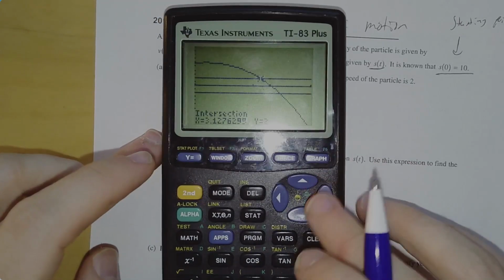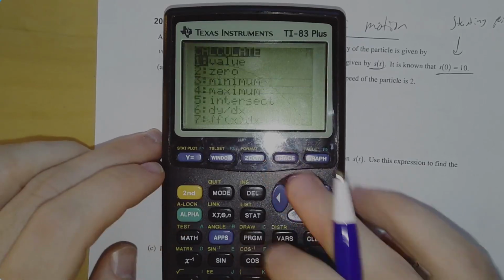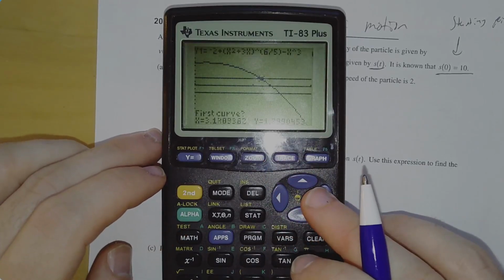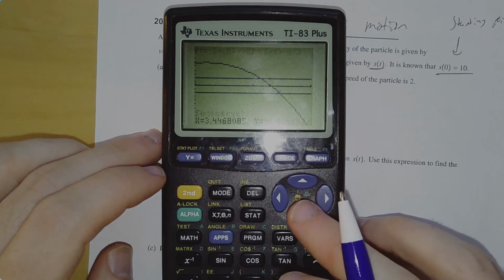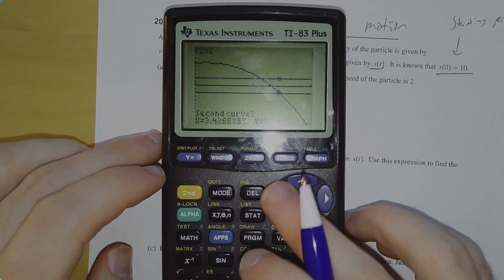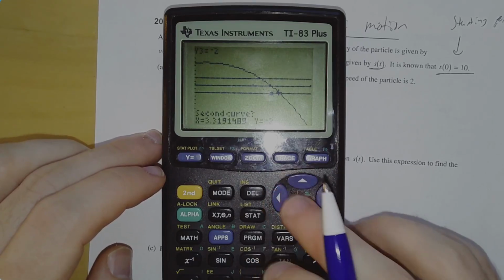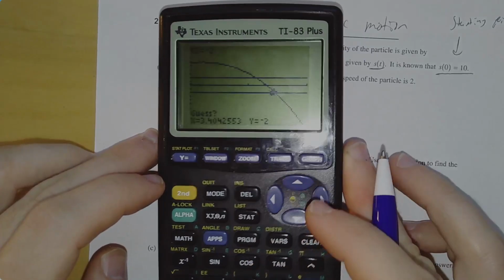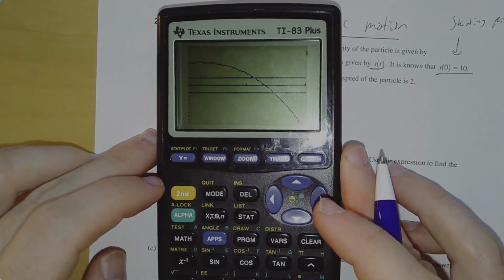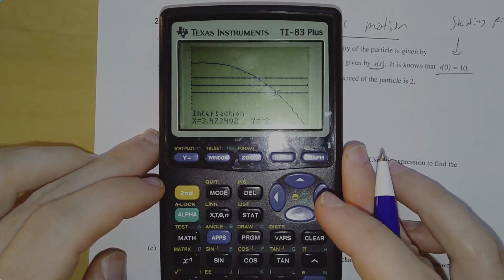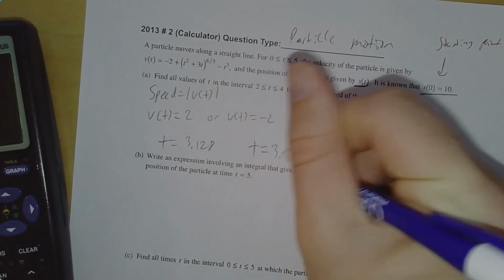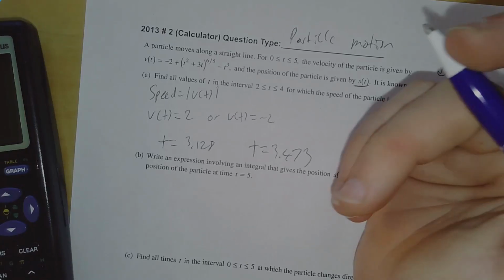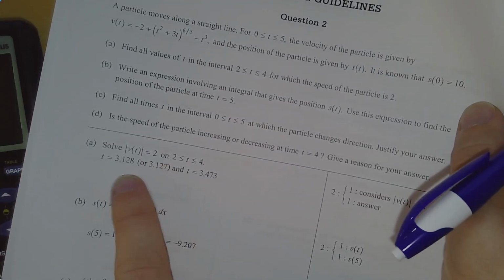Oh, okay, I didn't like that. Let me try it again. Second intersect. Oh, I know why it didn't like it. Make sure your second curve is the right one. See how it went to that curve? I don't want it on that curve, I want this curve. So I do up and down on the D-pad to get that. Enter again, enter again. And that intersection is 3.473. Okay, and we look at it, and yep, same idea. So solve this, which is what I said.